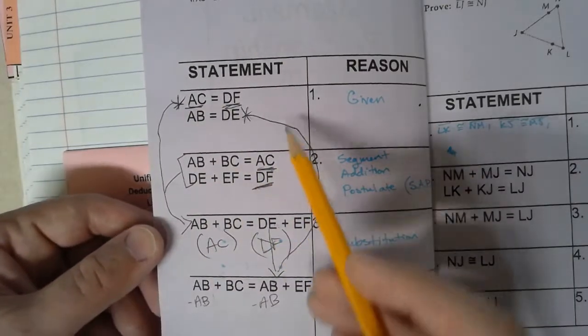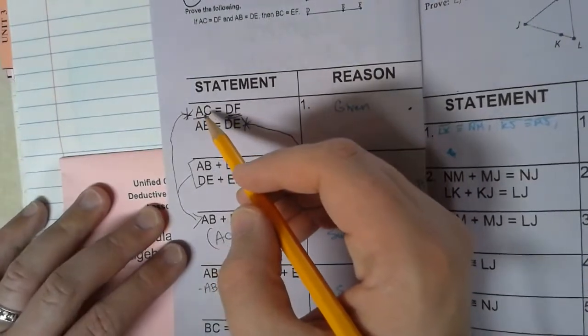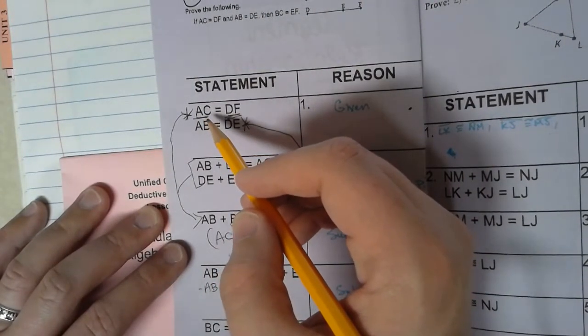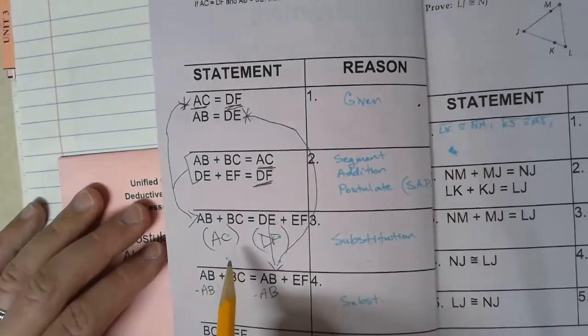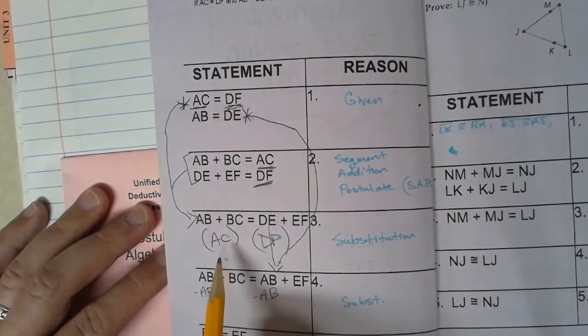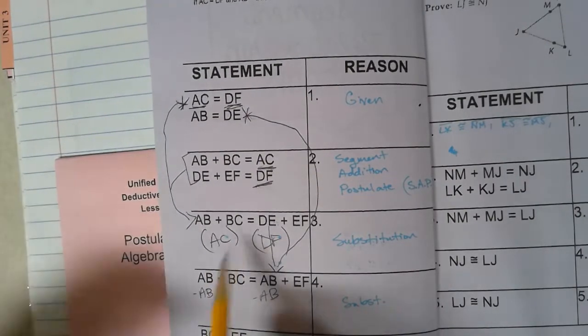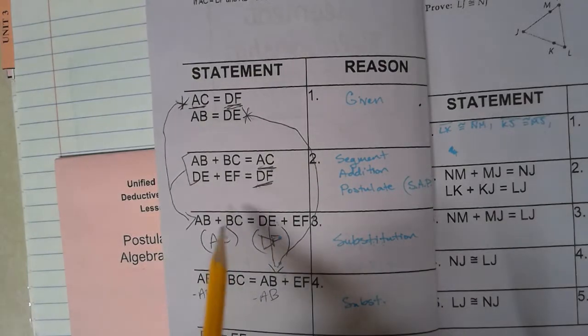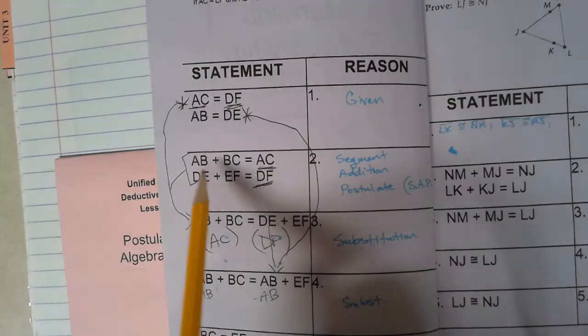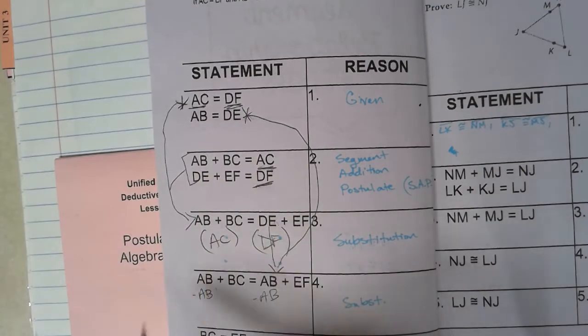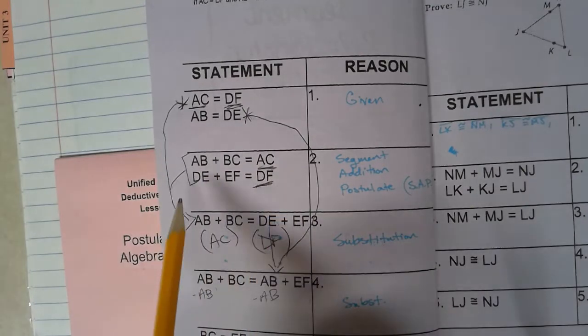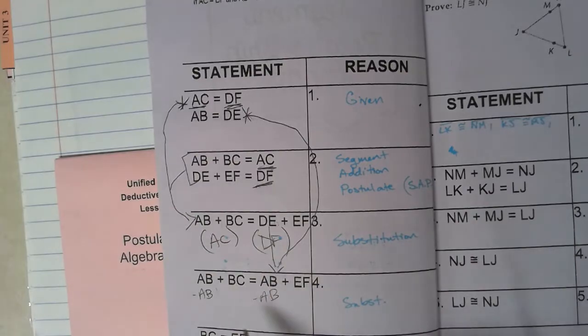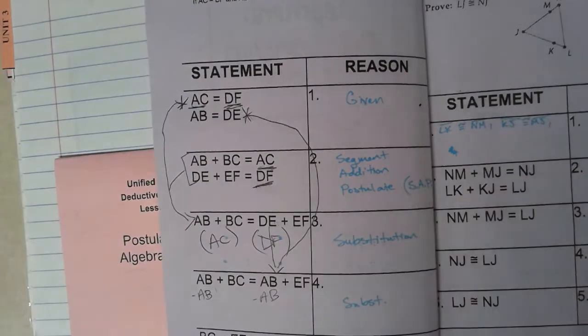So all they decided to do was take this first part of my first statement, AC is equal to DF, and come down here and rewrite it using the new values that we learned at step 2. At step 2, we learned that AC was equal to AB plus BC, so that's why they wrote it here. We learned that DF was DE plus EF, so they wrote it here, and they set them equal to each other, and now we've got a brand new equation to look at.